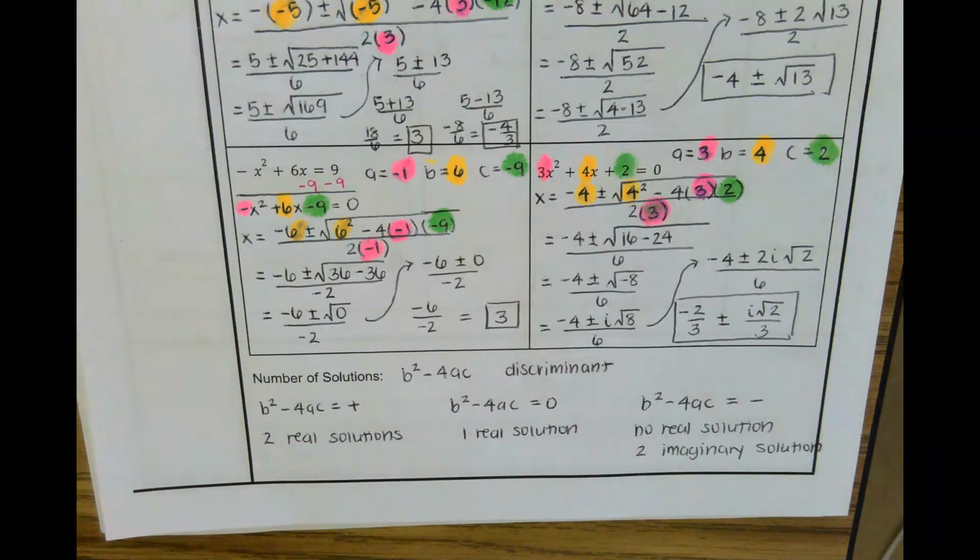Okay? And so that's it for today. This is the quadratic formula.